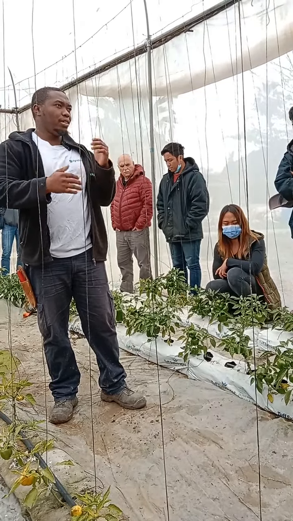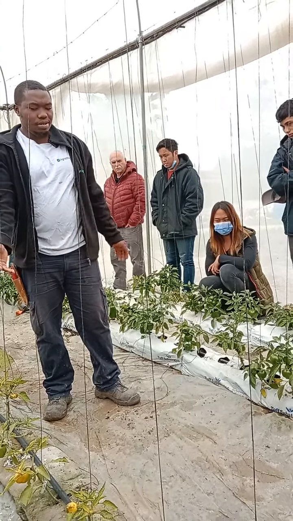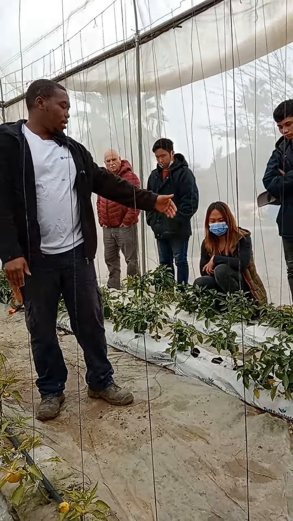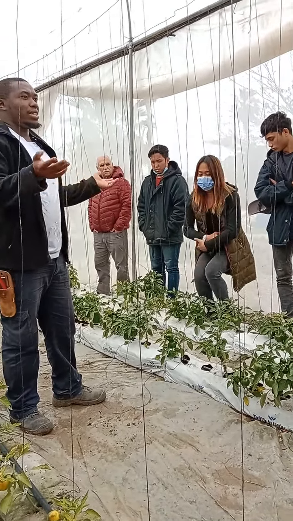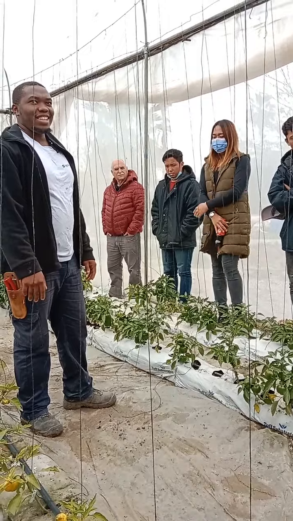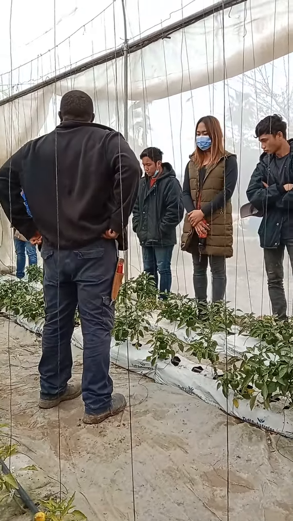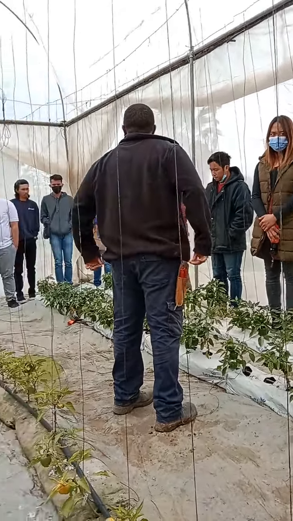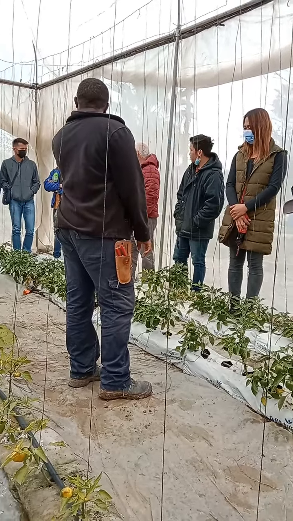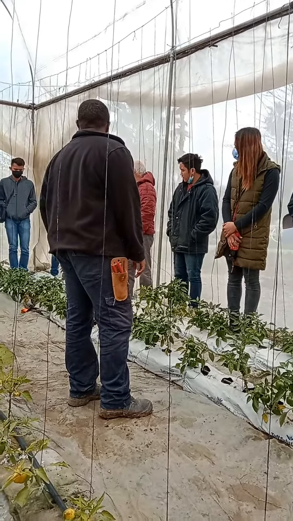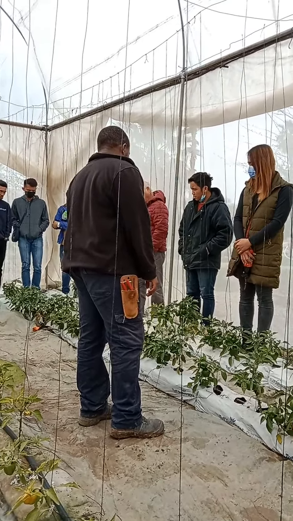Who can give me some thoughts? What is happening? Why is this one struggling? Why is this one a little bit good? What do you think? Do you have any idea why there are differences? They are using different substrate media.